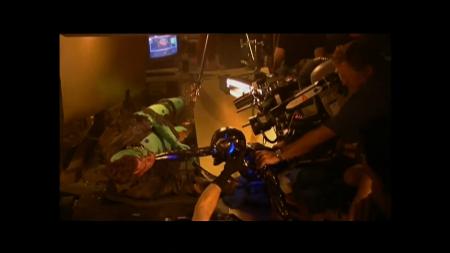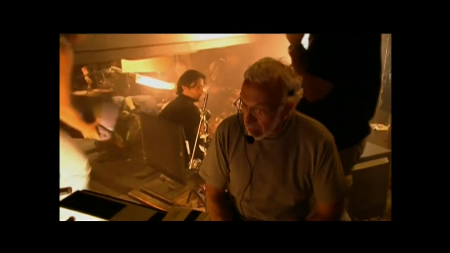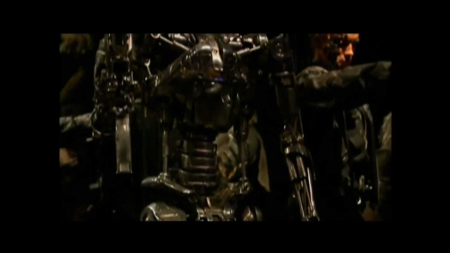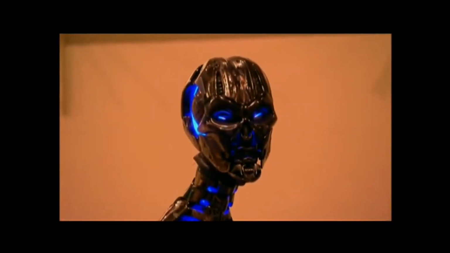The other challenge that we had in that sequence had to do with the TX. Working with Stan Winston was really, really good in that sequence. That's another example of technologies, animatronics and CG working together. There's a crudeness to the actual mechanical design of the T-800, the Arnold Terminator, whereas the mechanical design of the TX is much more refined.